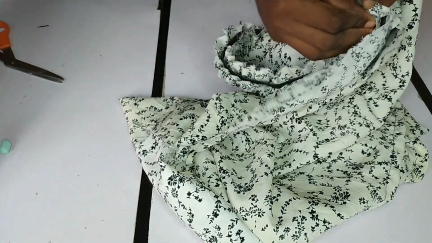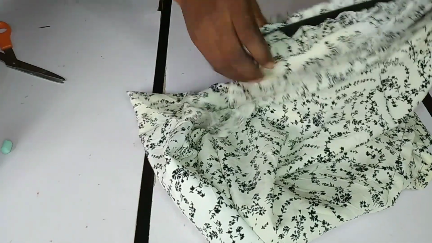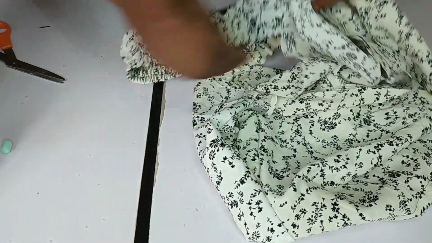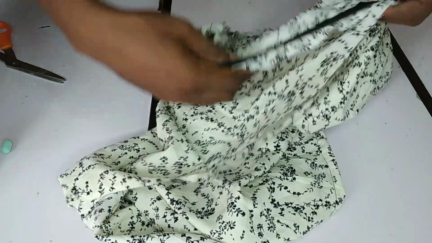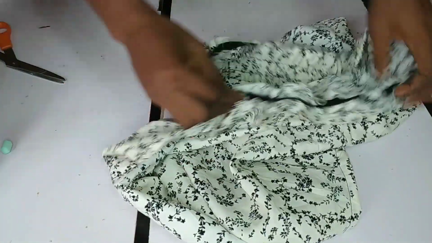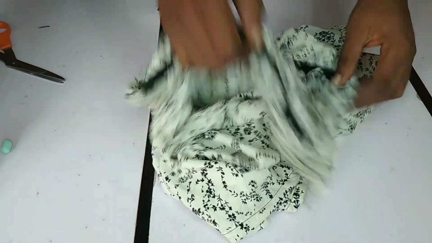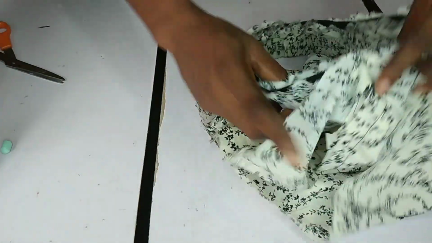Okay, so what we are going to do now is I'm just pinning this so that we can start there to sew, and while we are sewing, we are drawing it. Remember, we cut the band exactly the length of our waist, so I'm just drawing it and sewing. Okay, you're going to start one place, draw it and sew until you have sewed it all round. All right, so I'm just going to go over to my sewing machine now and do that.